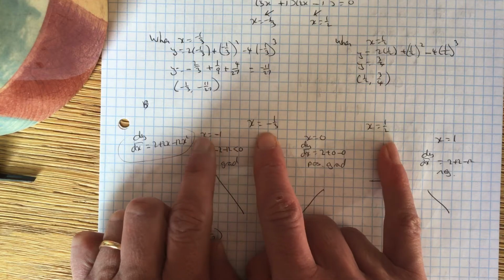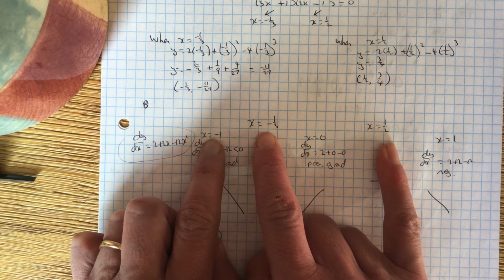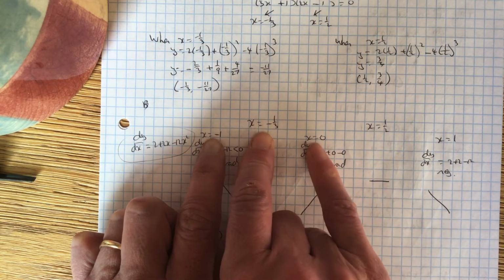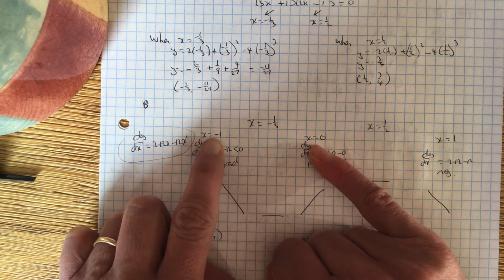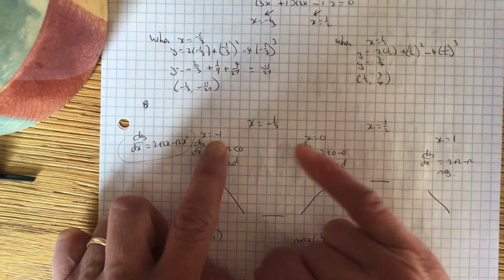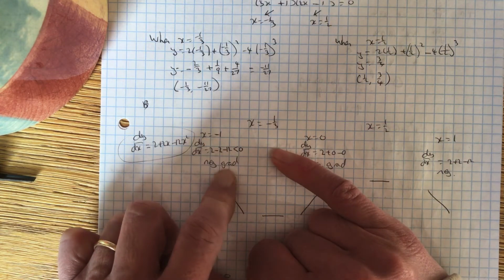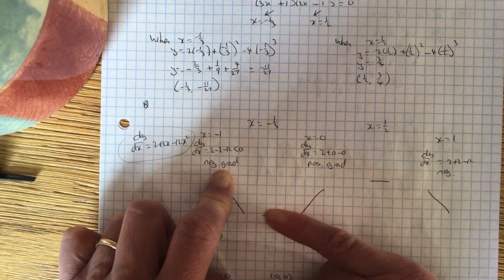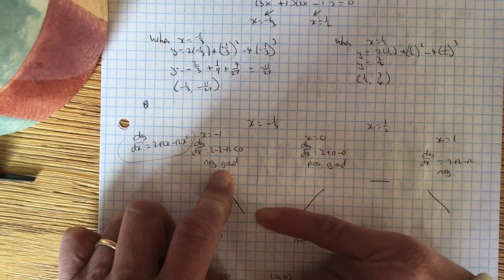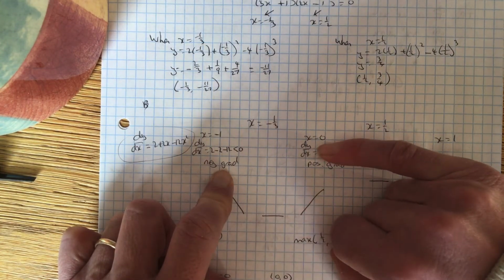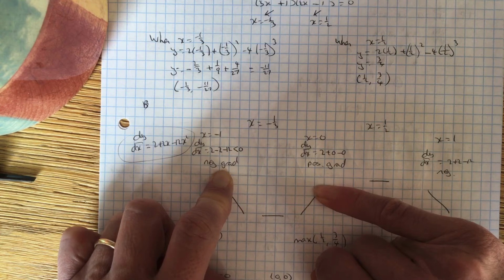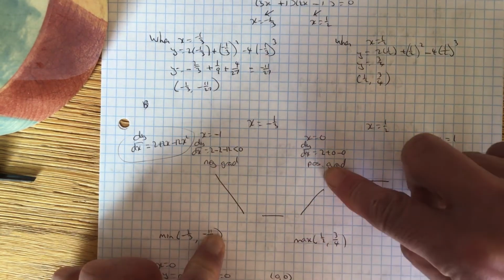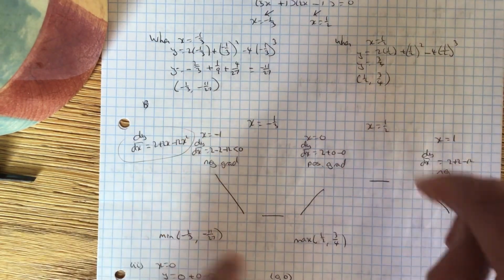Pick a number before minus a third, which I picked minus 1. Pick a number after minus a third, and I picked 0. Work out the gradient when you sub it in. So subbing minus 1 into dy/dx, the gradient is negative. Remember, at minus a third it is 0, because that's the turning point. And put 0 into the gradient, and you'll find it's a positive gradient. So it's that shape. So that's going to be a minimum at this one.